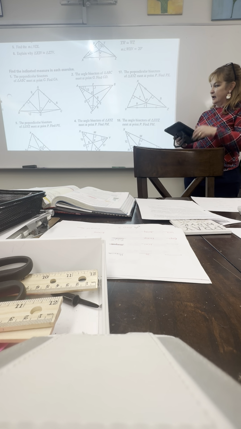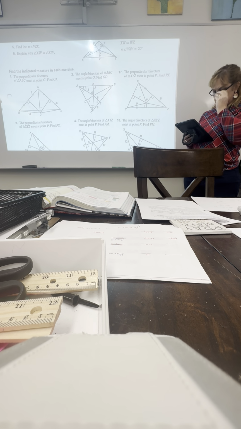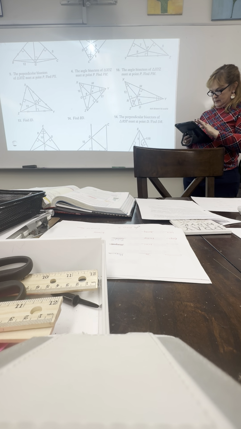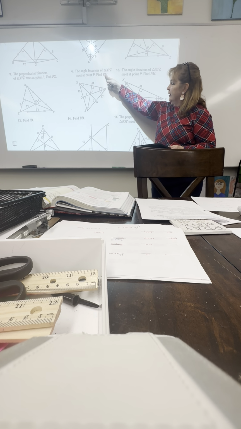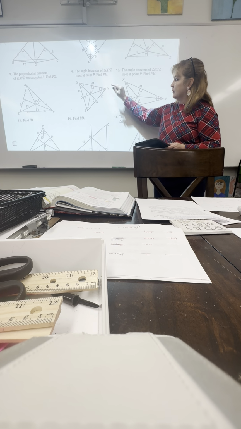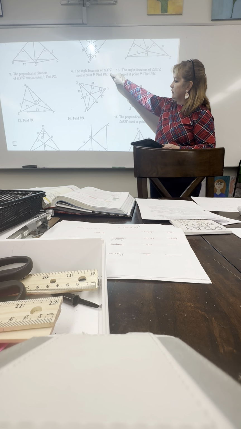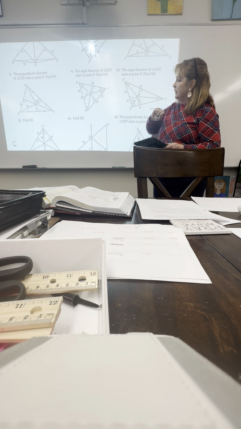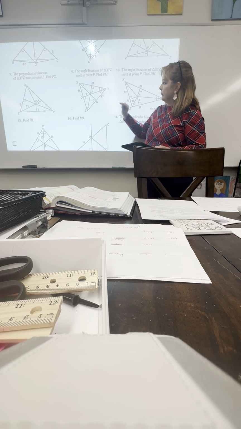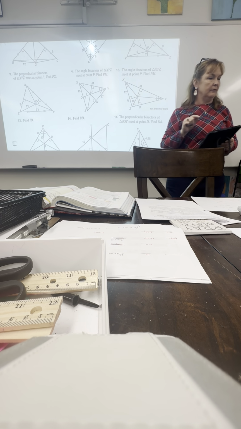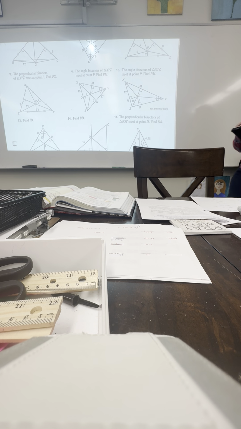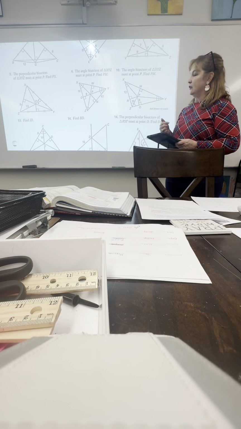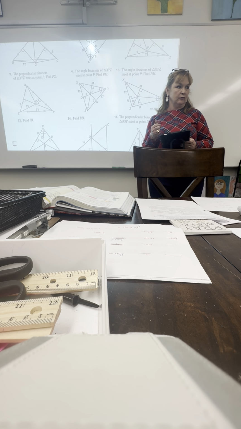Let's go on and take a look at number 4 below. Okay, now we're switching gears. This is the angle bisectors, different thing. Angle bisectors of triangle XYZ meet at point P. Find PM. What is point P called? The incenter. Okay, so just to review, the incenter is the intersection of all of the angle bisectors.